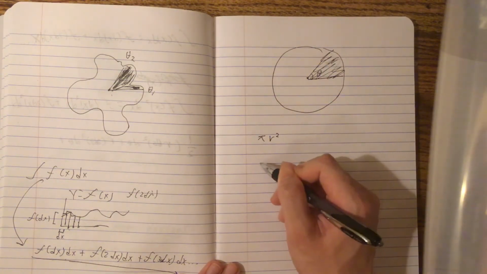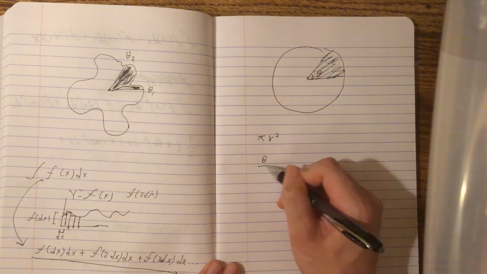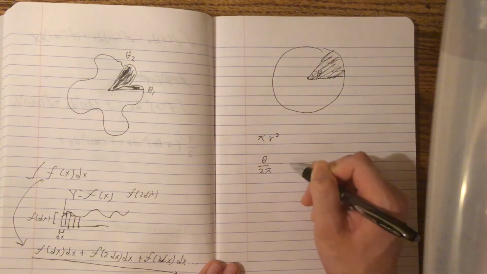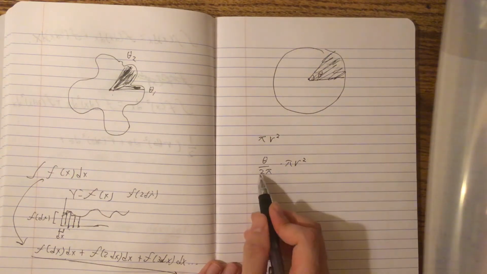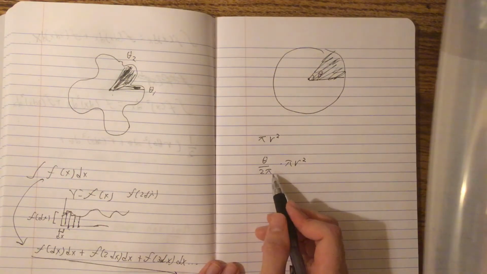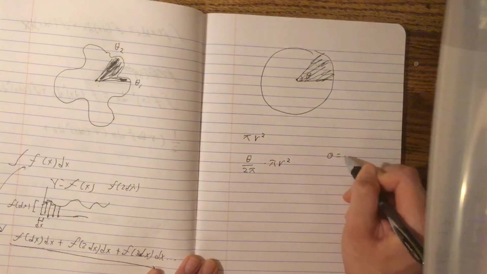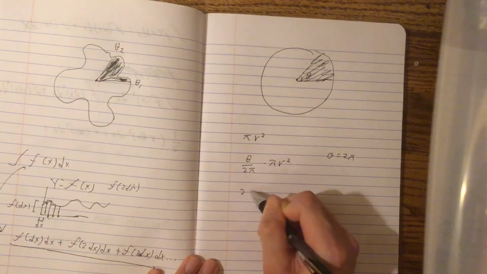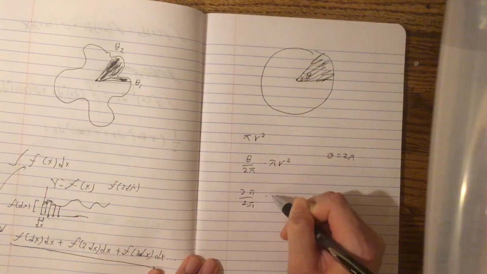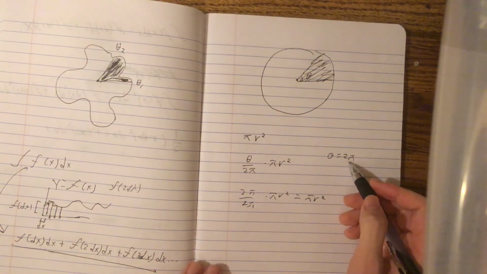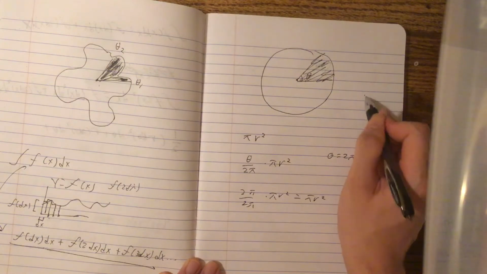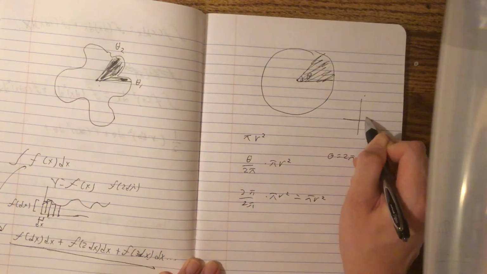Well, the area of this section would merely be theta over 2 pi times pi r squared, where pi r squared is the full circle and theta over 2 pi is the portion of the circle. Because when theta equals 2 pi, this just becomes 2 pi over 2 pi times pi r squared, and hence becomes pi r squared, because 2 pi is the full circle.